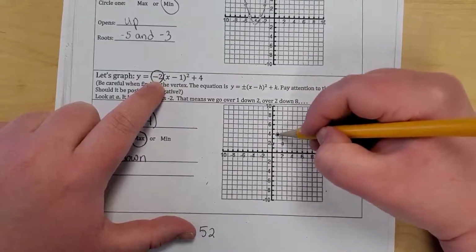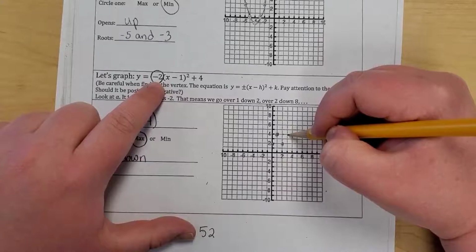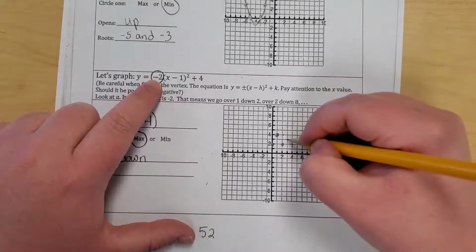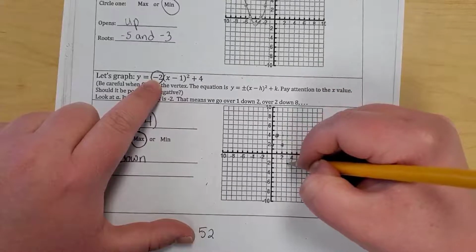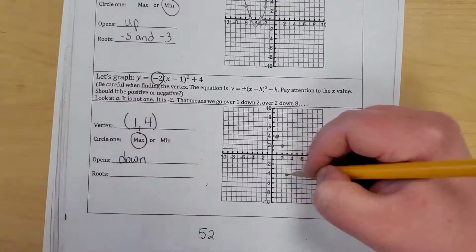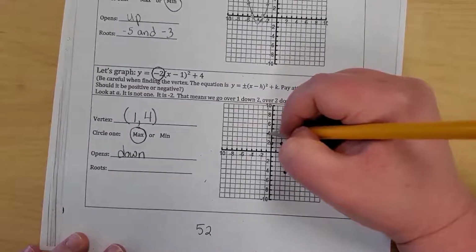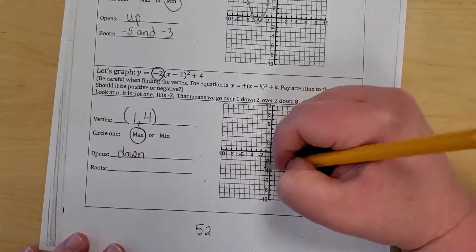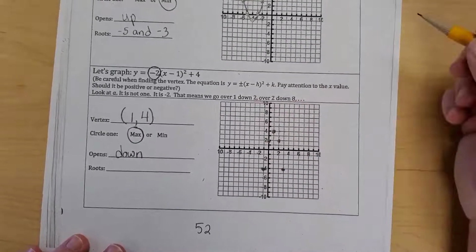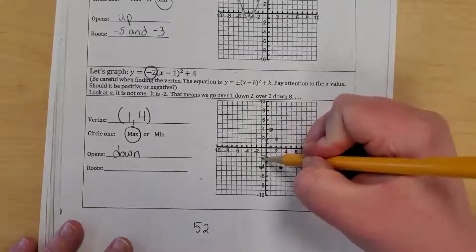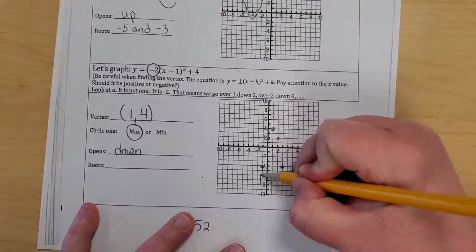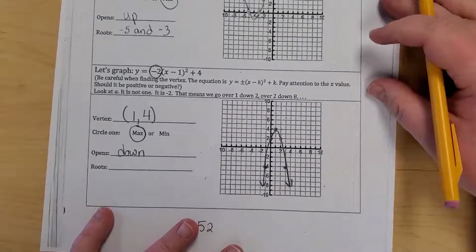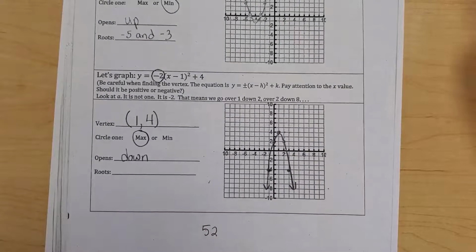Now if I go back to the vertex and over 2, normally I would go down 2 squared, which is 4. But 4 times 2 is 8. 1, 2, 3, 4, 5, 6, 7, 8. And you have to do that on both sides. 1, 2 to the left, and then down 1, 2, 3, 4, 5, 6, 7, 8. Now I have my 5 points, and I have crossed the x-axis. So I'm going to go ahead and make my graph. There's my curve.